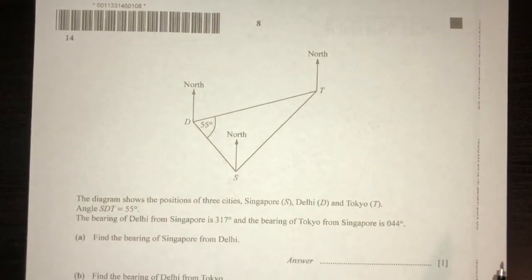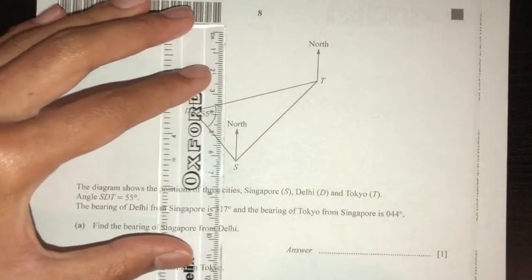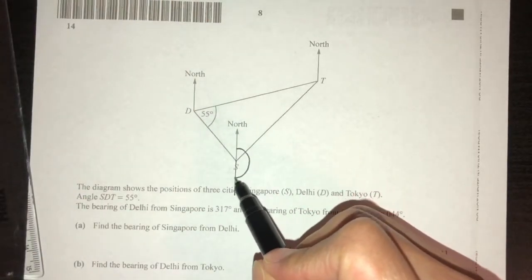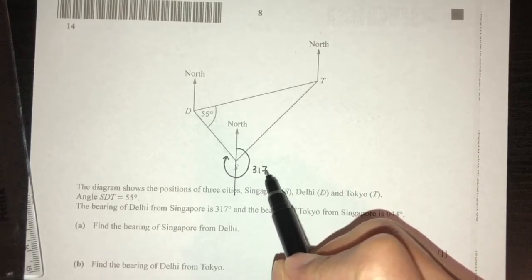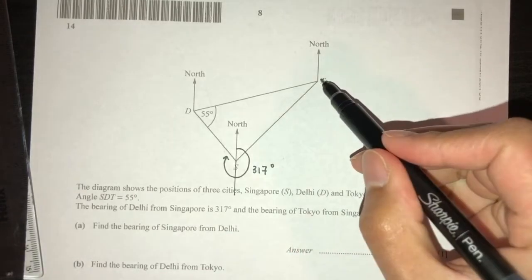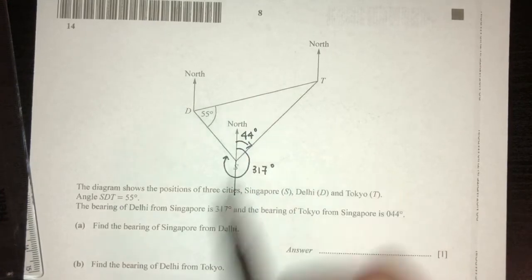So let's see, what do we have here? We have 3 towns, cities: Singapore, Delhi and Tokyo. And we have angle SDT. SDT is 55. What else do we have? The bearing of Delhi from Singapore is 317. So from Singapore, this angle here is 317. And the bearing of Tokyo from Singapore is 44. From Singapore, so this angle here is 44. Okay, that is good to know.